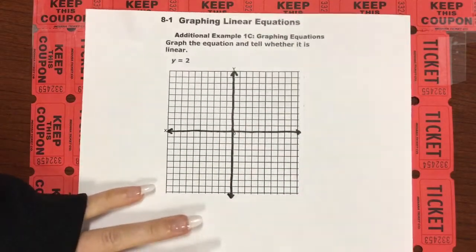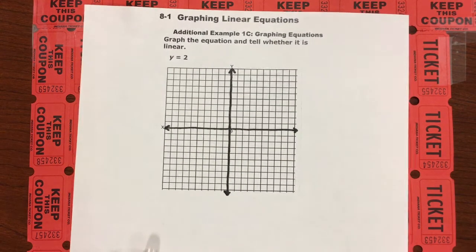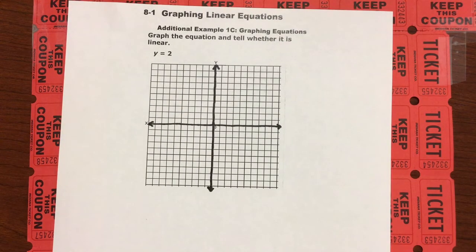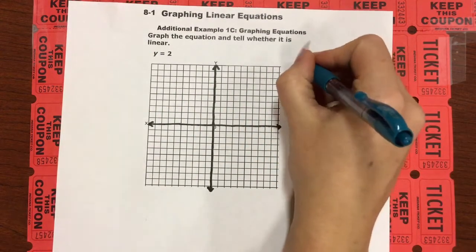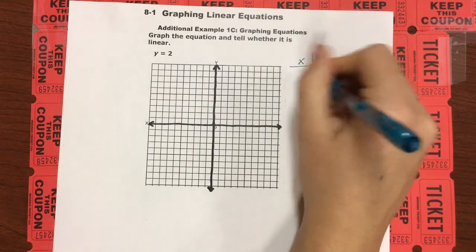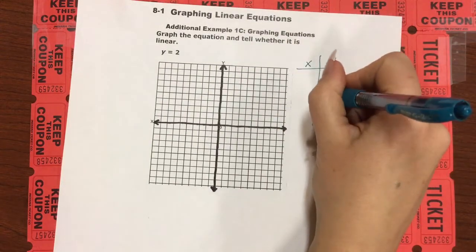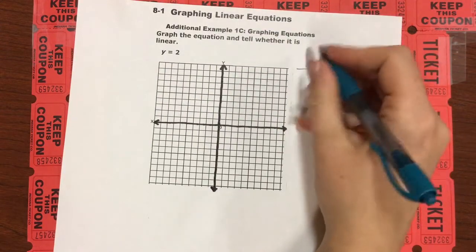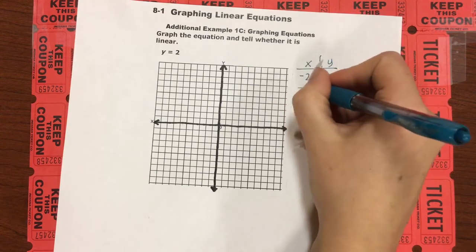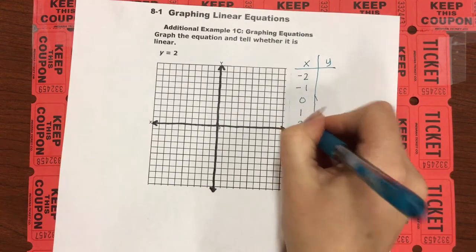So this one is a little bit different. Example 1C, it says graph the equation and tell whether it is linear. Now these are one of my favorite ones to do a t-table for. And it's called a t-table because it makes a T. So we're going to have x values and y values. Now this says that y equals 2. Well, we're going to put in some values for x. We're just going to use -2, -1, 0, 1, and 2, okay?